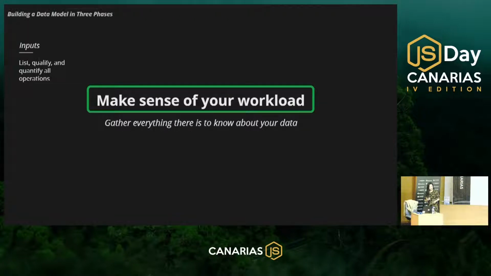What reads do you have? What writes do you have? Being able to list all of these things out not only puts a better picture of what's happening in your application, but is a very important part in this phase because this plays a part in the next phase.